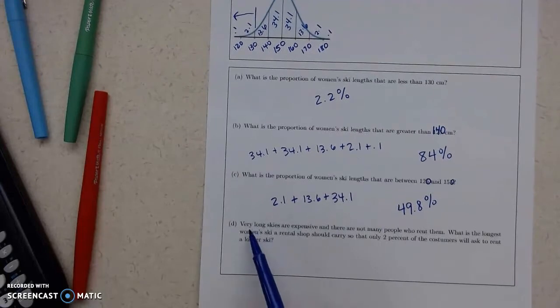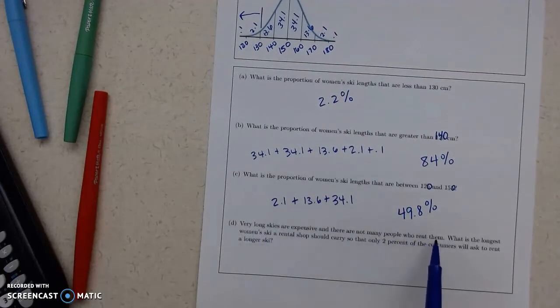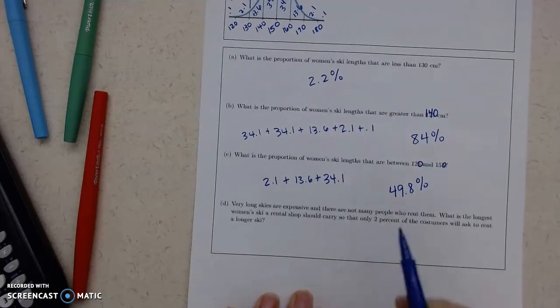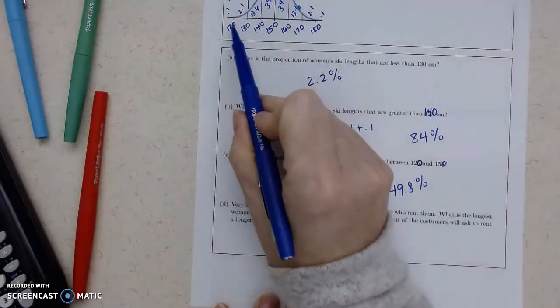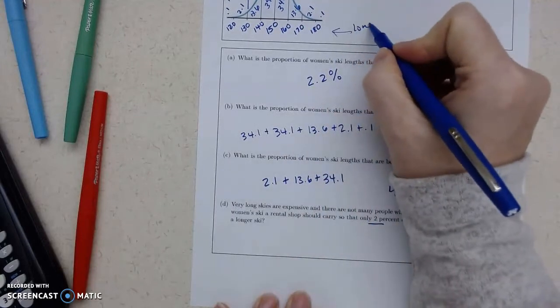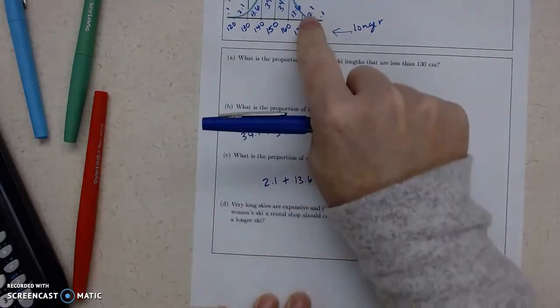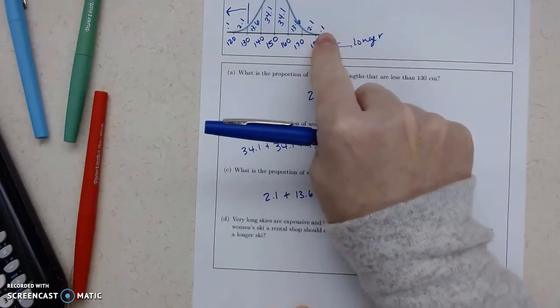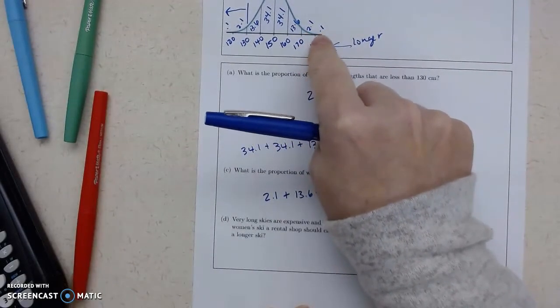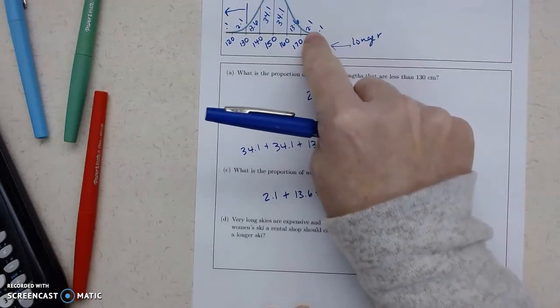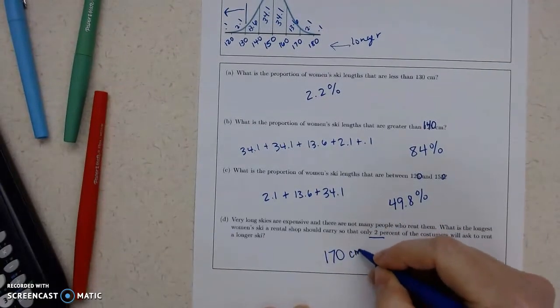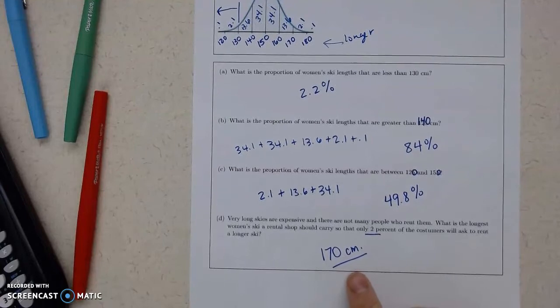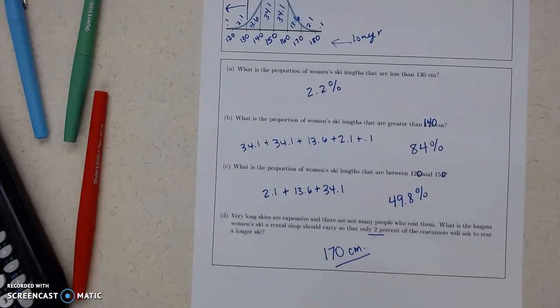All right, so very long skis are expensive and there are not many people who rent them. What is the longest women's ski a rental shop should carry so that only 2% of customers ask to rent the longer ones? So these are the longer heights on this side, and I want to find out where 2% happens. So we're not going to find that exactly, but if I'm at 0.1 and then I go to 2.1, that'll be like 2.2%. So that's as close as we can get. So we're going to want to say 170 centimeters. So if we carry over 170 centimeters, that would be for those 2% of the customers.